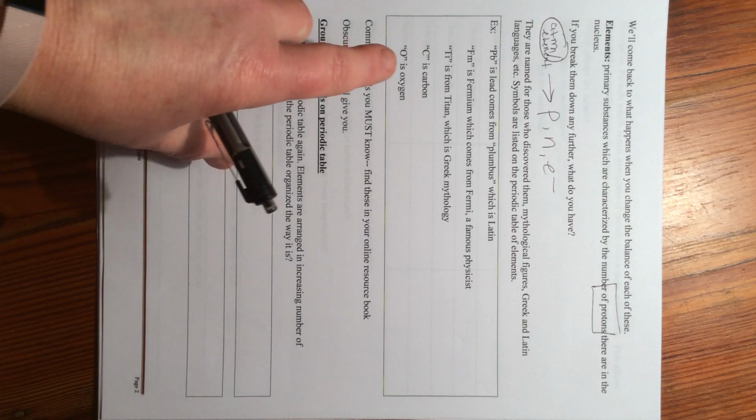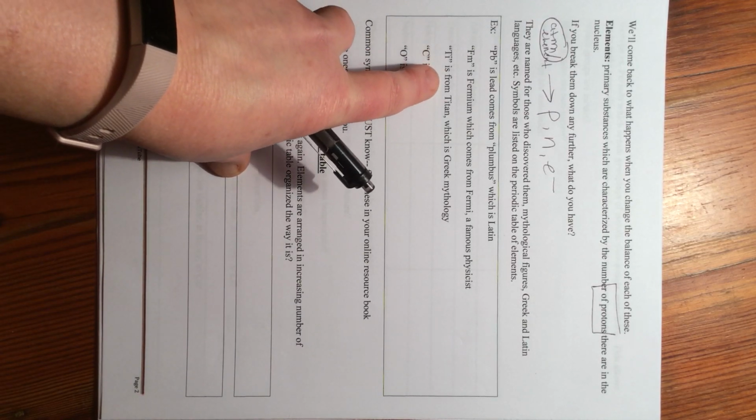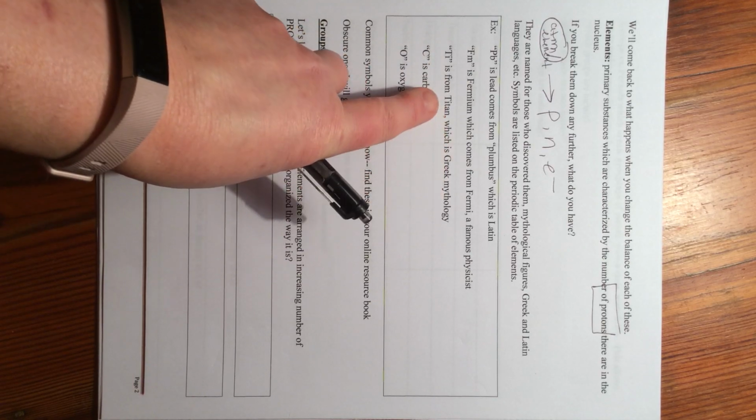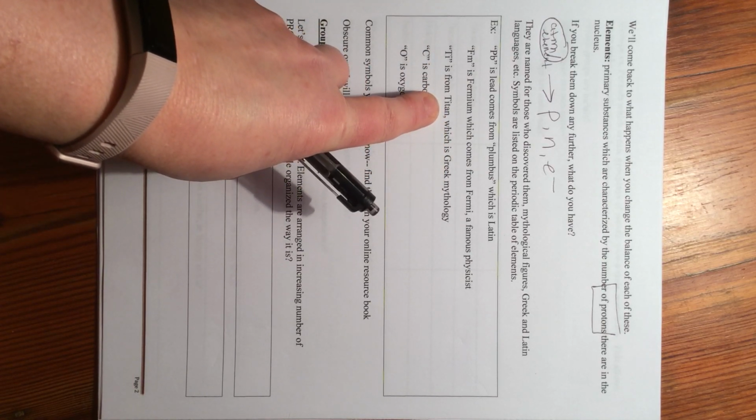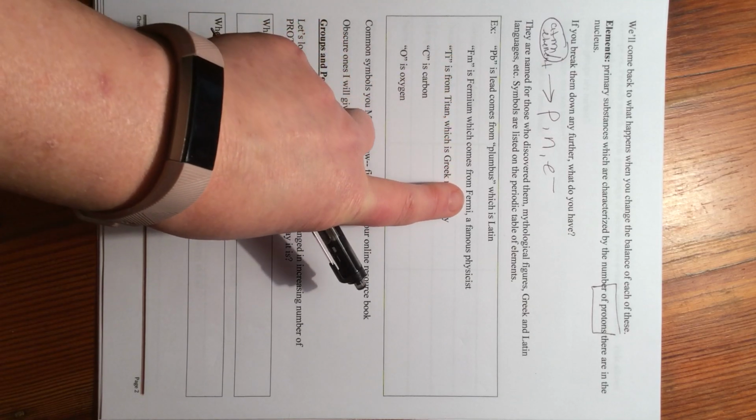Now the elements are named according to who discovered them, mythological figures, Greek and Latin languages, etc. Some of them are obvious. C is carbon, O is oxygen, Ti is from Greek mythology, referring to Titan, the large Greek god. Fm is fermium, which comes from Enrico Fermi, who is a famous physicist.